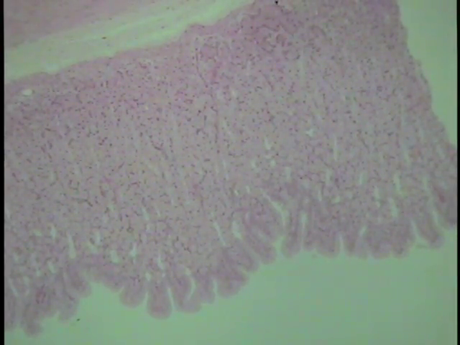The sheet form of epithelium covers the external body surface as the epidermis, lines the body cavities, pleural, pericardial, peritoneal, as well as the lumina of the cardiovascular, digestive, respiratory, and urogenital systems. All epithelia lie on a basement membrane and are avascular.